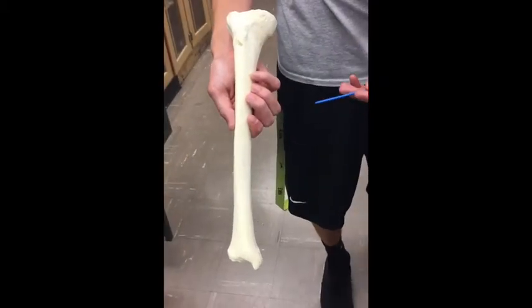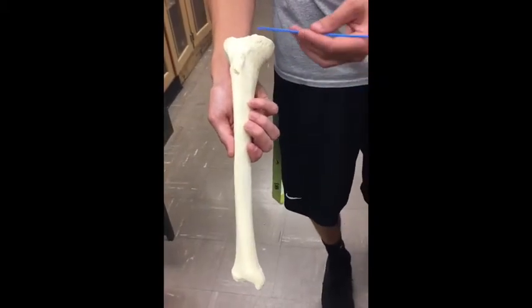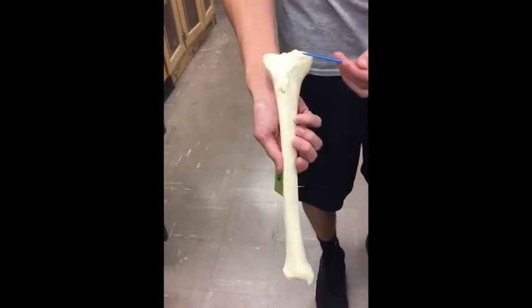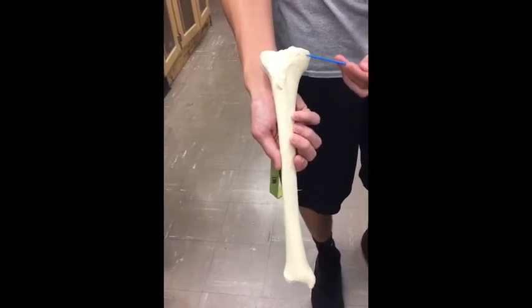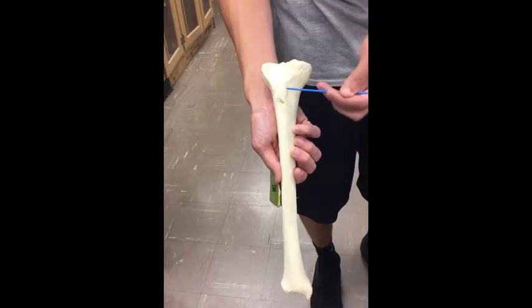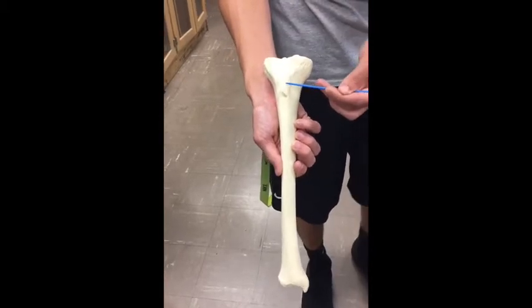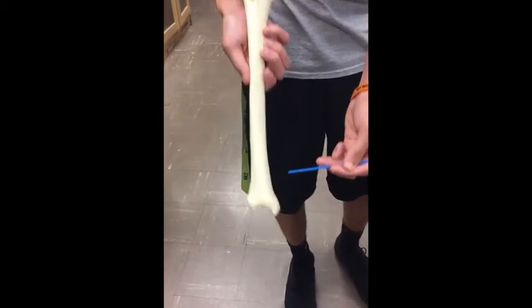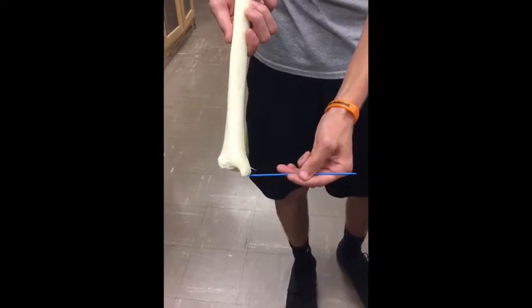Okay, so here we have a right tibia, and on the proximal end you have the medial condyle, and on the other side you have the lateral condyle, and on the front of the tibia you have the tibial tuberosity, which is a rough spot, and on the distal end you have the medial malleolus.